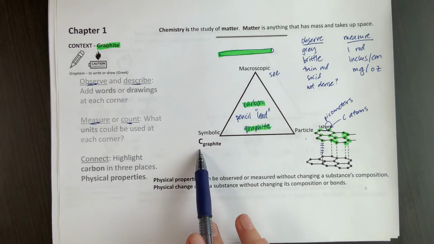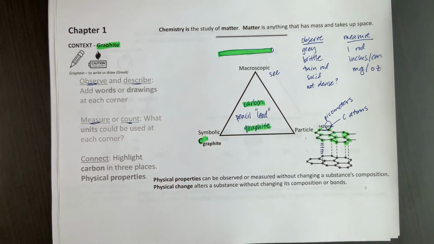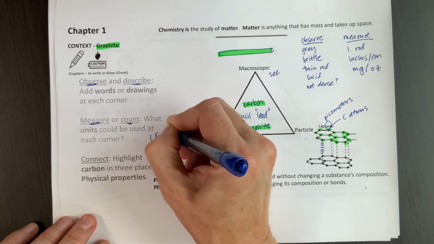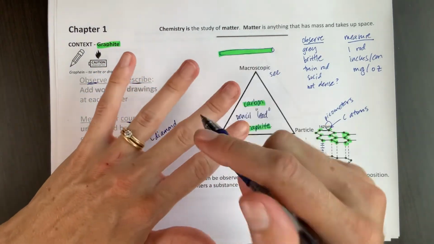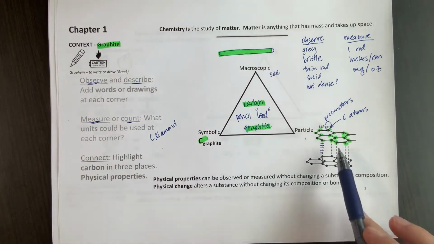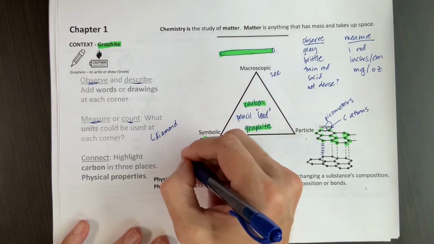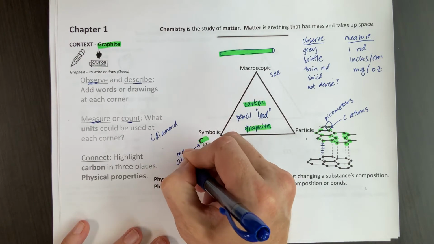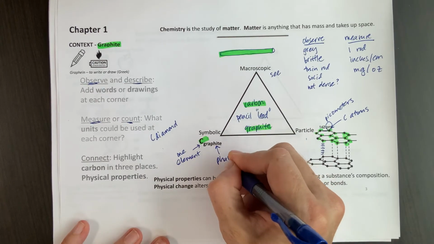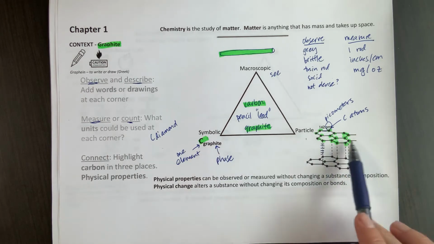If I keep going here to a symbolic perspective, now I see that C for carbon again. This is C graphite, not to be confused with C diamond. I happen to have one of those with me here today. This is also all carbon. It's just put together in a different arrangement than these sheets that we see over here. So I can see from just that C that I only have one element. And this graphite here is telling me what phase it is in. It's not a liquid, it's not a gas, but it's graphite, these sheets.